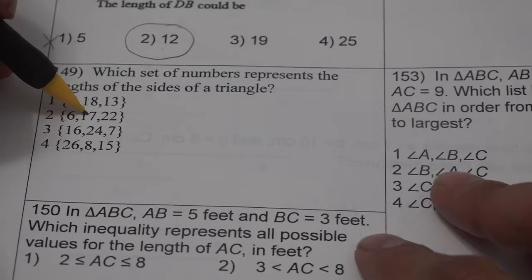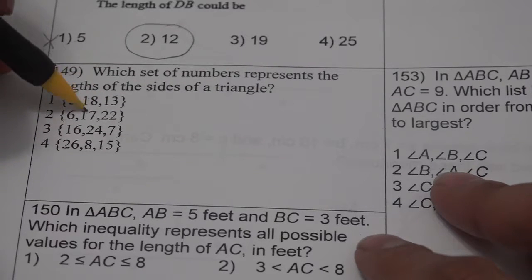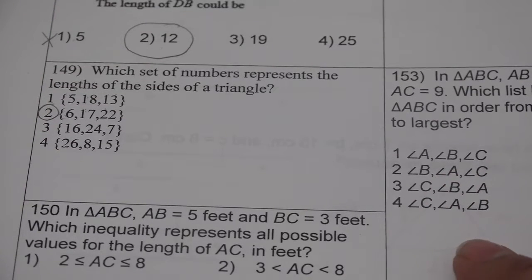6 plus 17 is 23. Greater than 22? Yes. 22 plus 6 greater than 17? Yes. 17 plus 22 greater than 6? Yes. So this could be the lengths of the sides of a triangle.